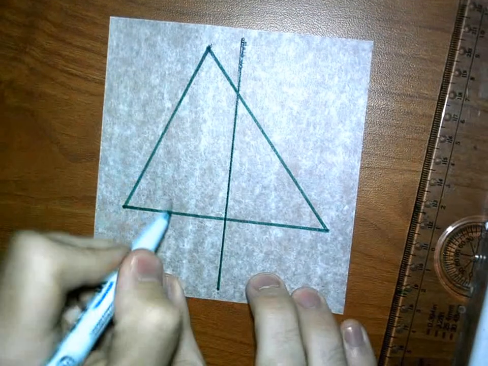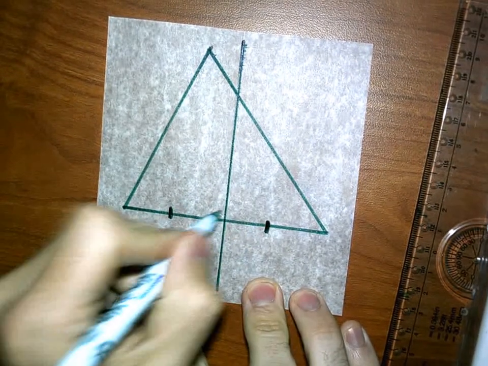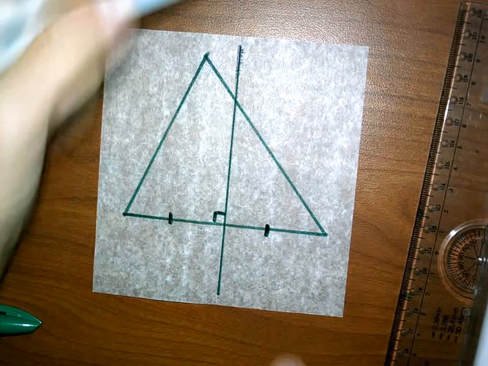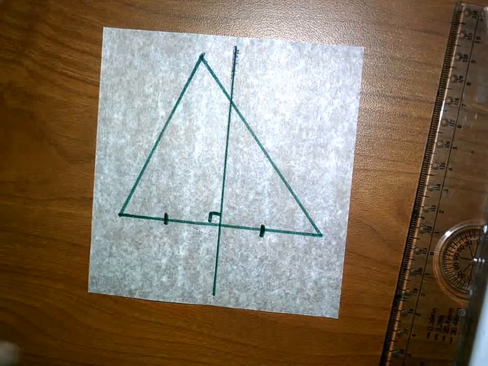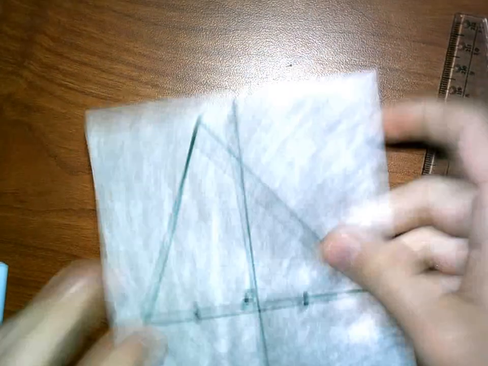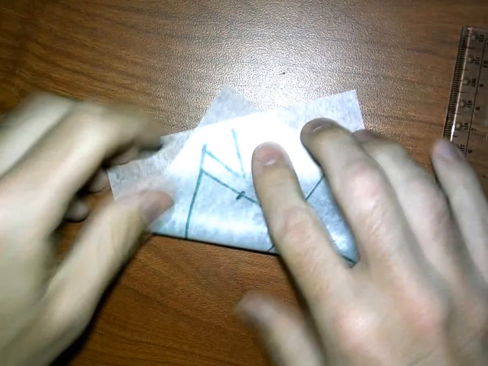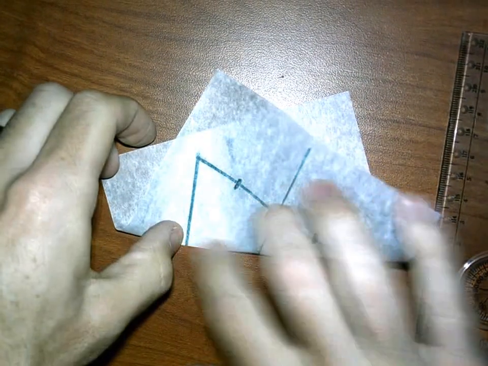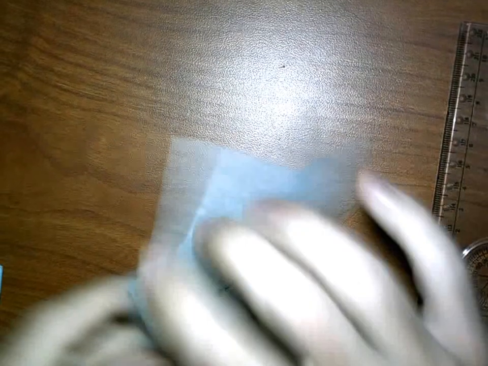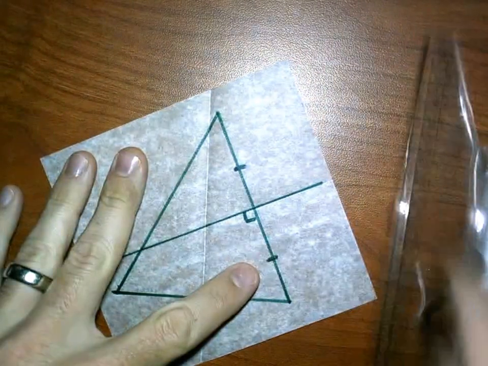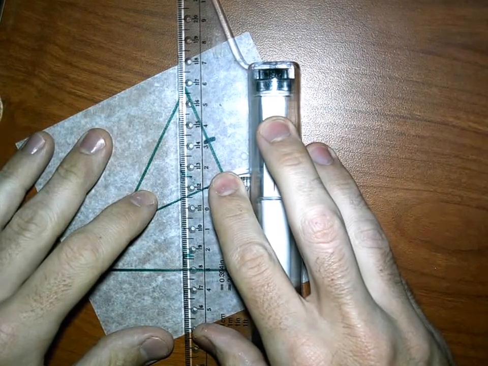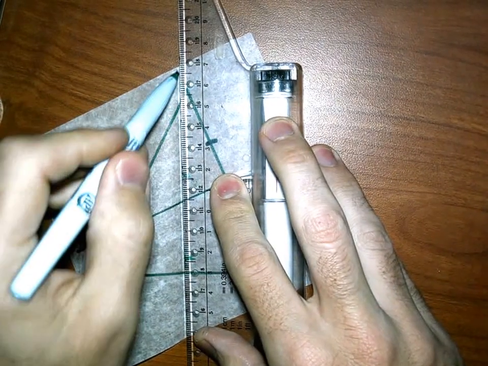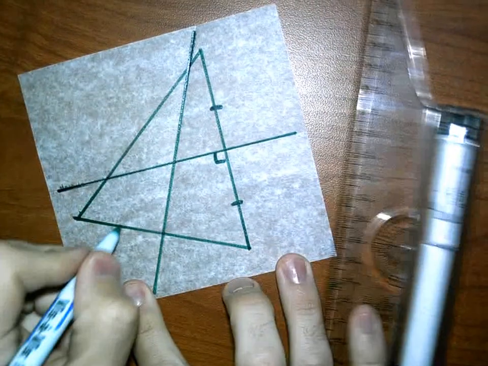So this line is at the midpoint of the segment and also perpendicular. Now it doesn't go through this opposite point, and that's perfectly fine. In most cases, if you did this on your own, it wouldn't work. That would only work in certain triangles. So now I look at this side, do the same thing, match them up, make a crease, open it up, and now I have another line I can draw. Now I have a midpoint and perpendicular.